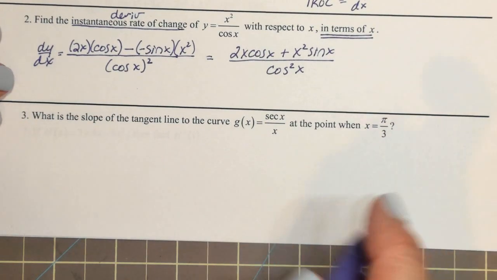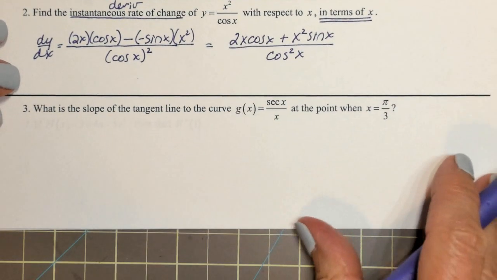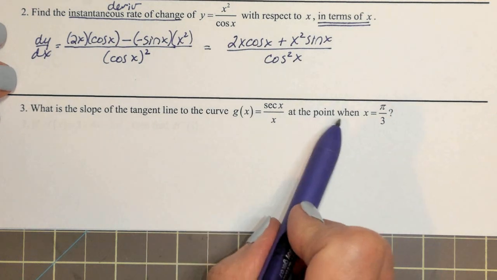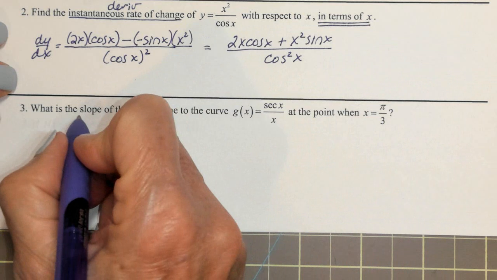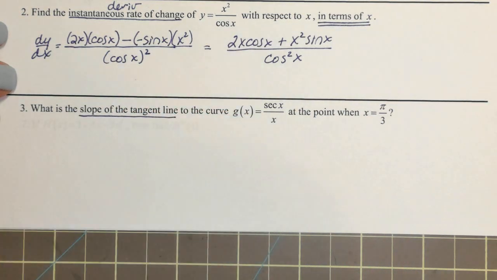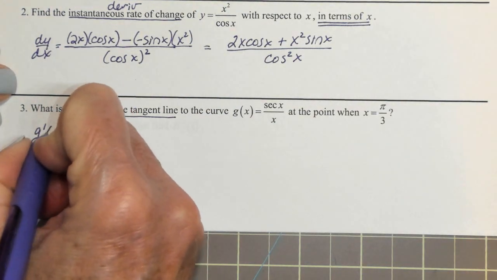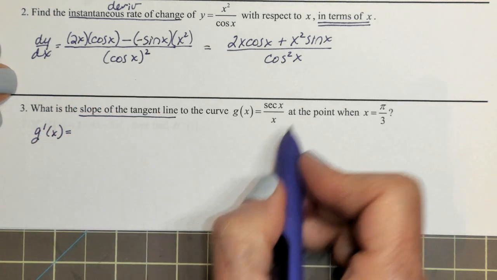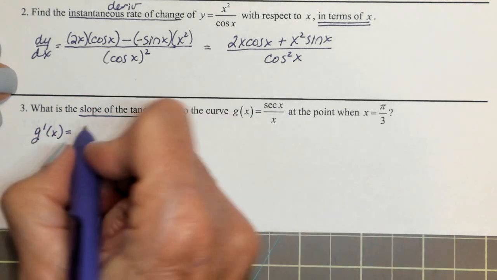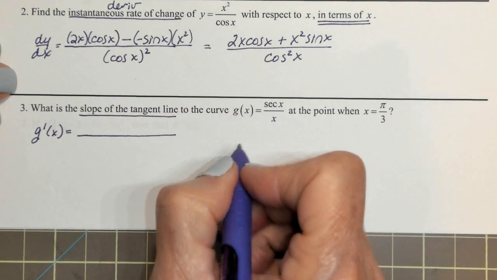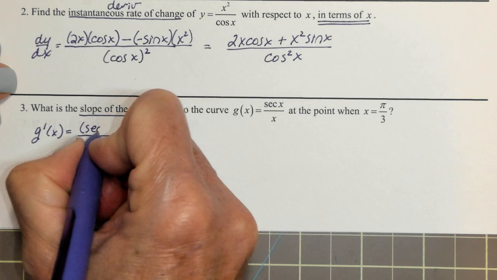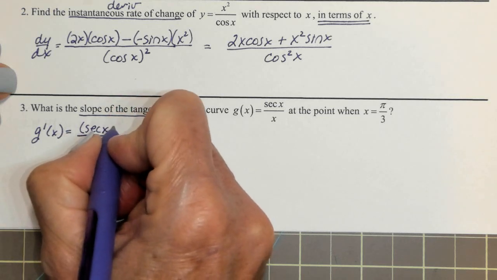Number 3, what is the slope of the tangent line to this curve at the point when x is pi over 3? So first we're going to find the derivative. That's the meaning of slope of the tangent. And then we will plug in pi over 3. So let's find g prime of x first. G is a quotient, so g prime will be a quotient. Start at the top, take its derivative. Derivative of secant x is secant x tangent x.